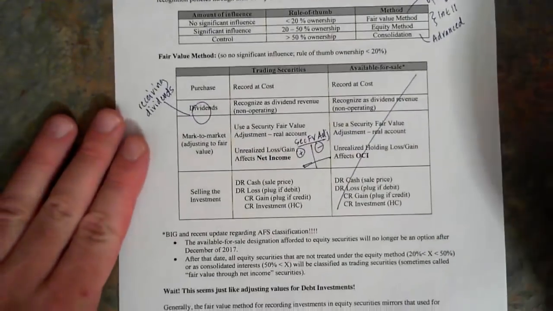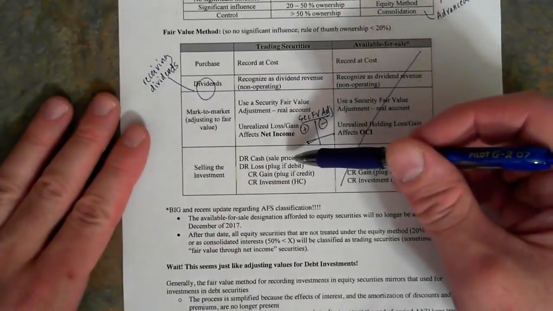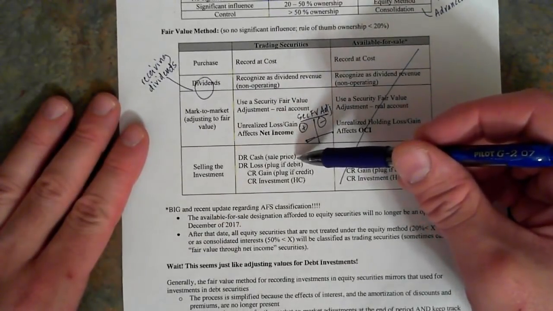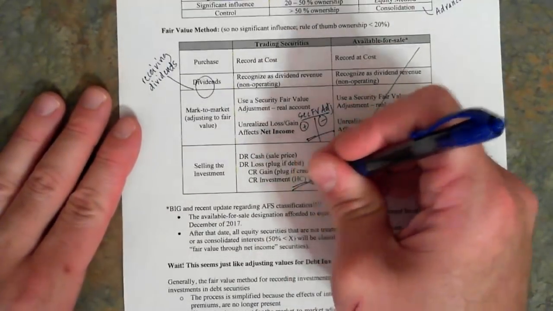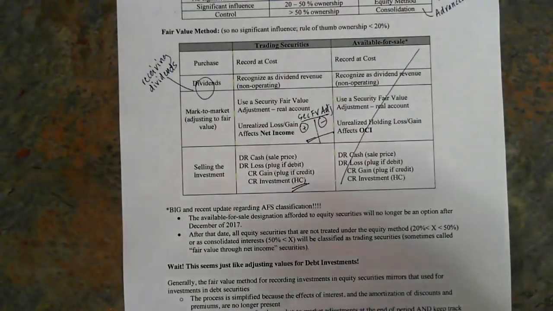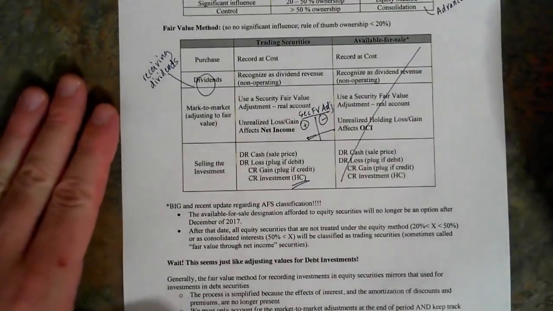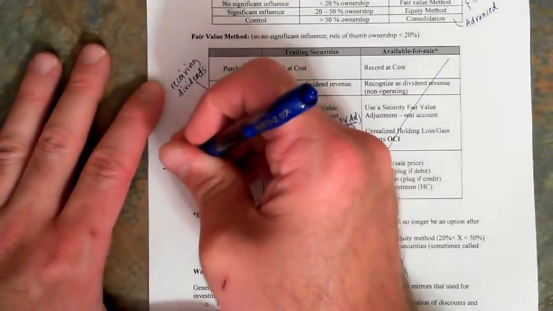Finally, when we sell the investment, we're going to just record a debit for the sale price in cash, and then we're going to credit the investment at its historical cost. So we need to remember that we're going to record this investment at historical cost, kind of like the face value of a debt investment.